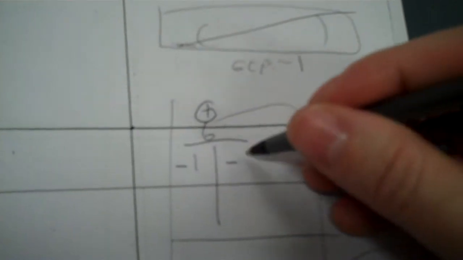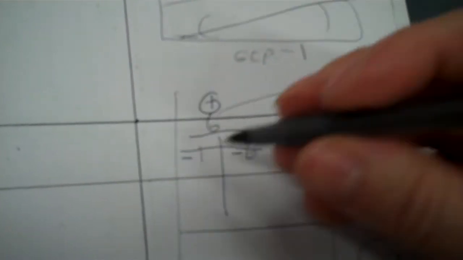GCF, GCF would be 1, not with x. 1 times positive 6, positive 6. So it's either a negative times a negative, could be switched to a positive times a positive. We'll see. 1 and 6. Nope, that's negative 7. Divide by 2, you get 3. That's negative 5. I could just go plus plus.